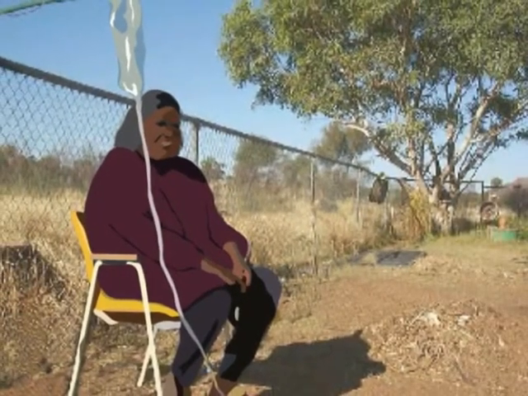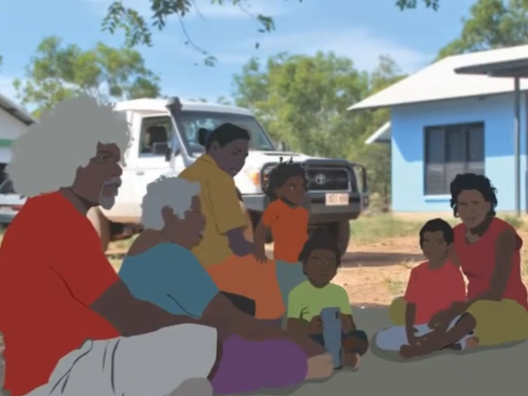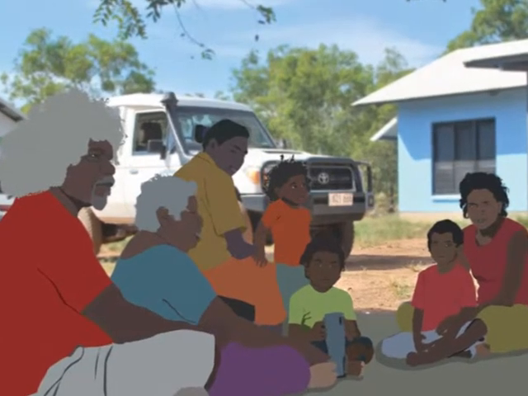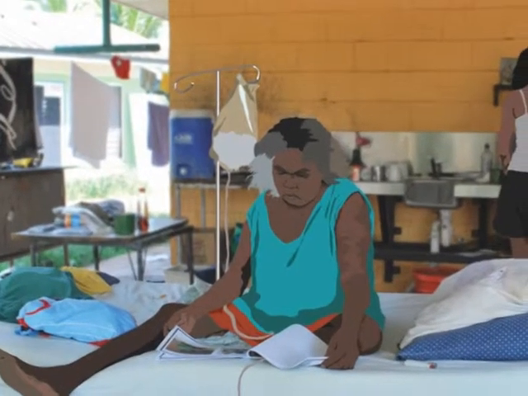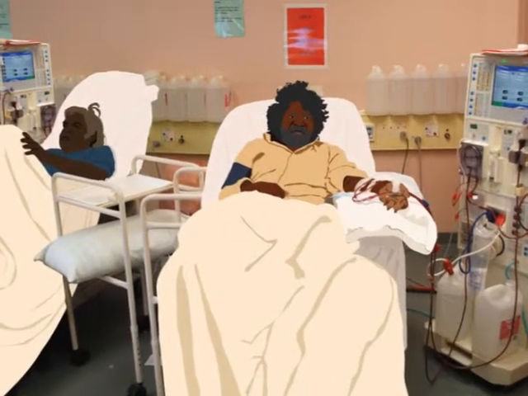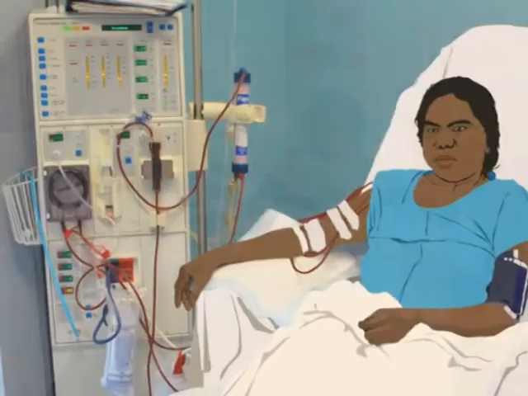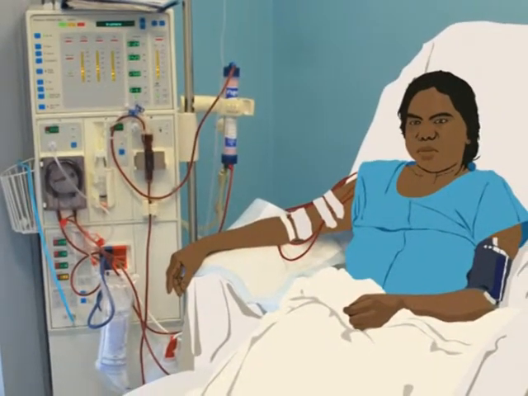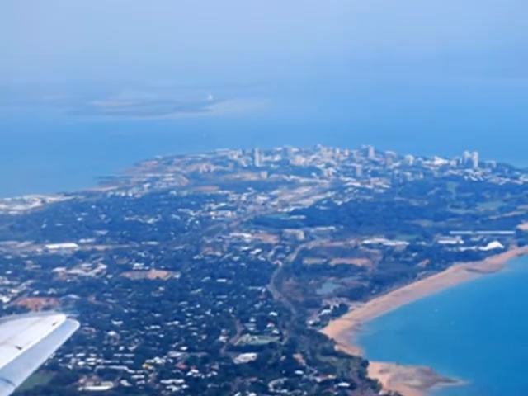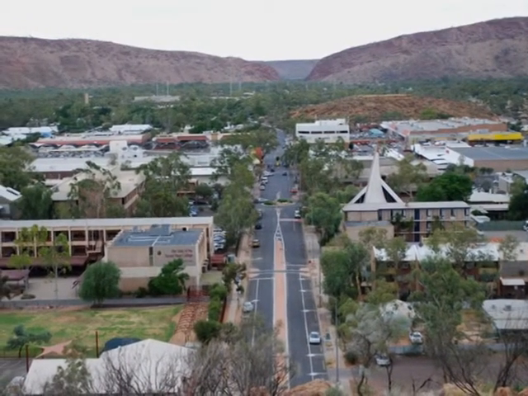PD is good for some people with sick kidneys because that way they can stay at home on country with their family. If you do PD, you can do dialysis in your own home, in your community. The other way of looking after sick kidneys is called hemodialysis. Most people have to live in town to do hemodialysis. If you do hemodialysis in town, it will be difficult or even not possible for you to go back home.